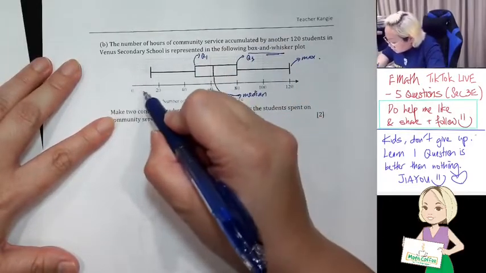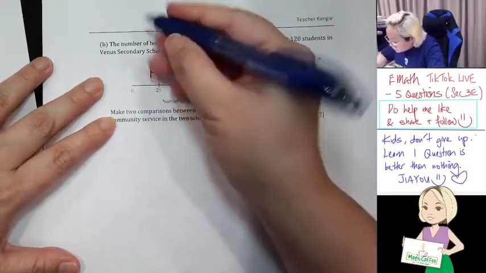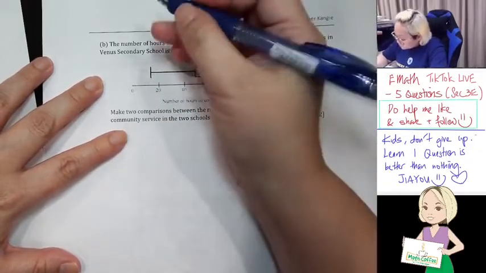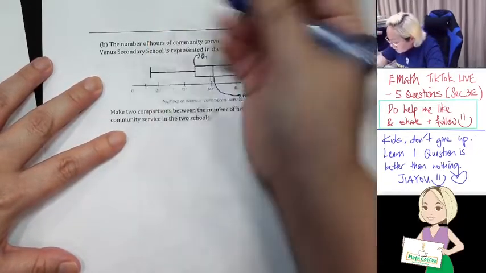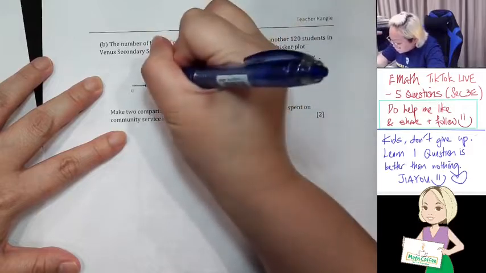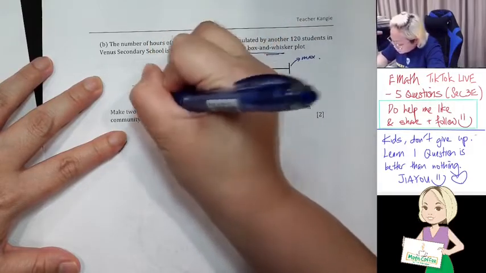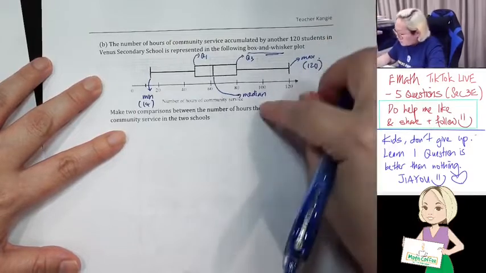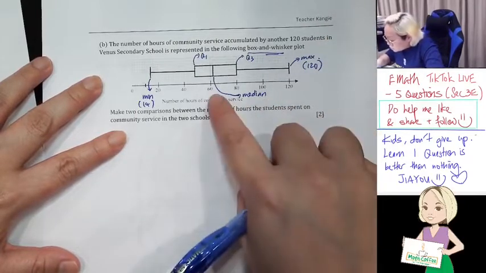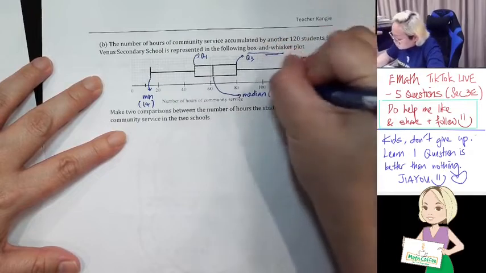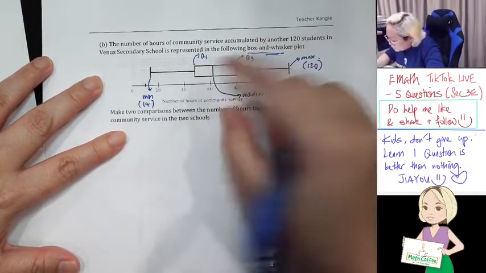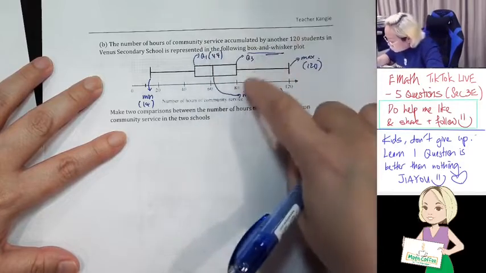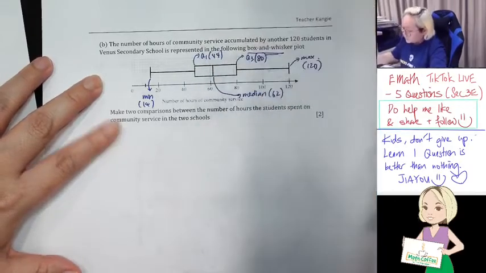20. More than 2, so it will be minus 6. 14. Right, so this is 10, 12, 14. So this one is the minimum, which is at 14. This one has 120. The median, so we know it's 62. The Q1 is 44. The Q3 is 80.